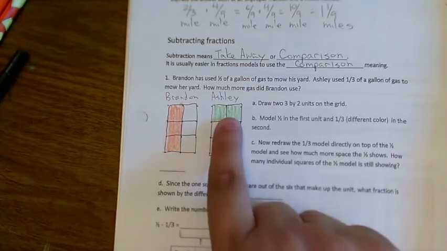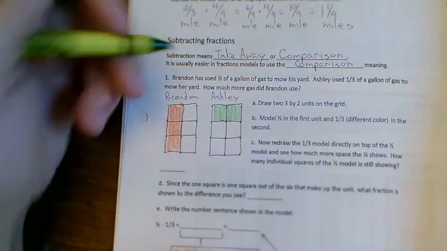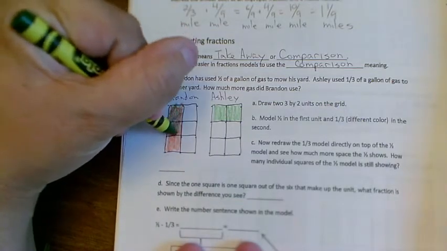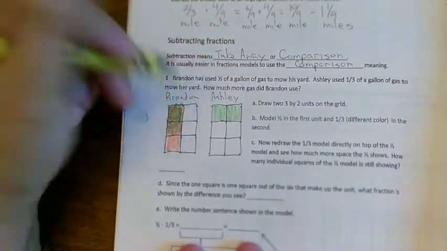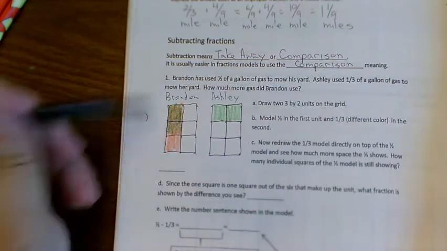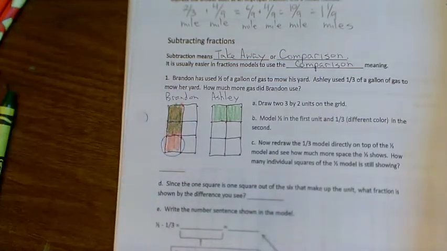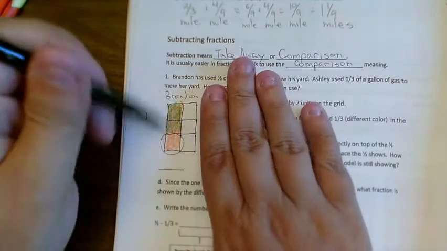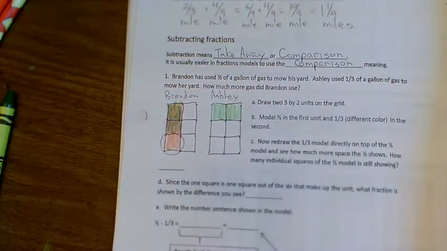So what they want you to do is take Ashley's 2 green, put them directly on top of Brandon's pieces, and then you should see how much more does Brandon still have. He's got 1 piece out of the 6 it takes to form 1 full gallon of gas.